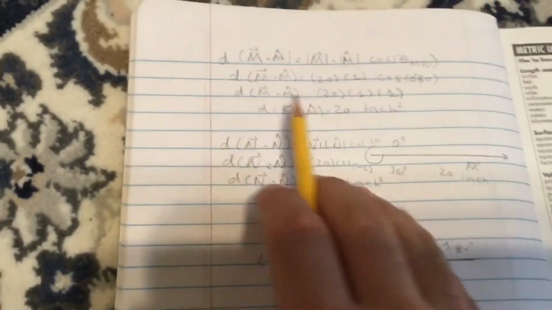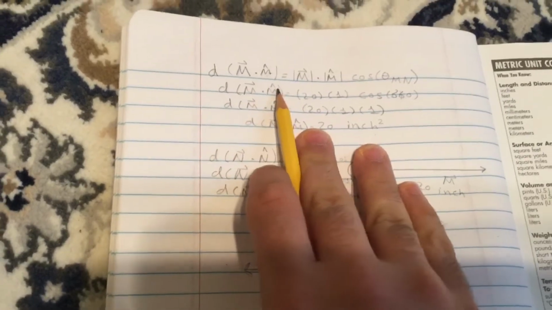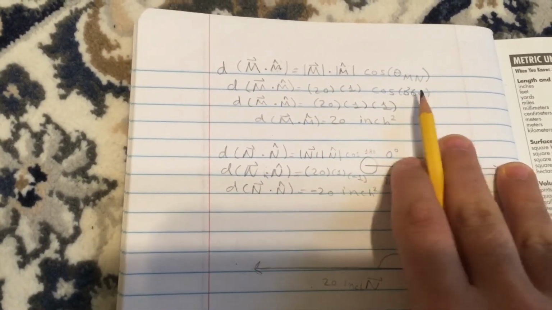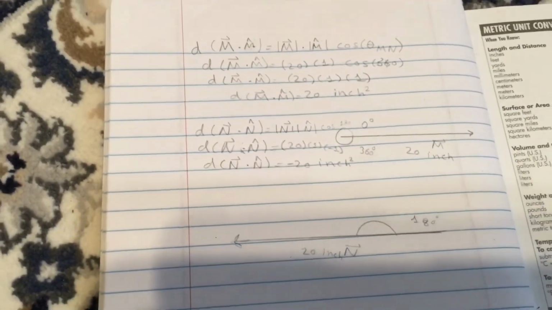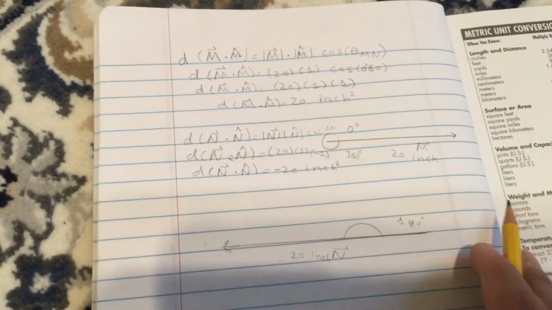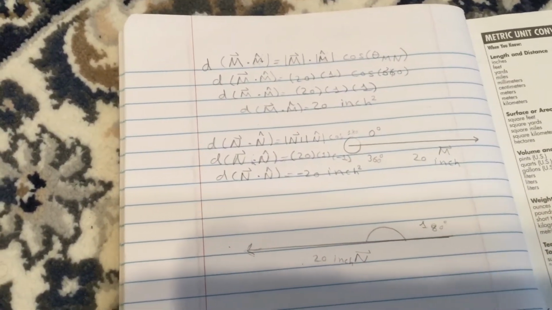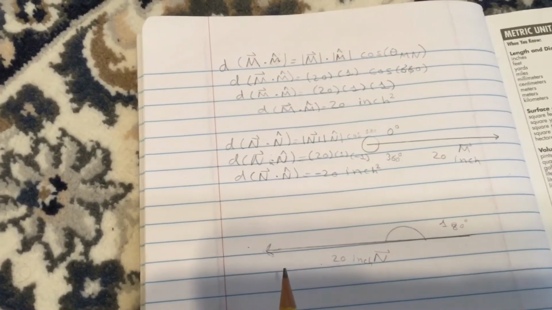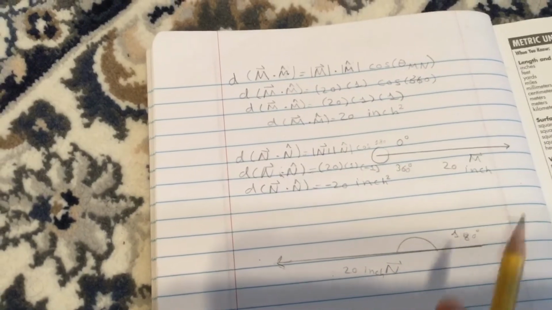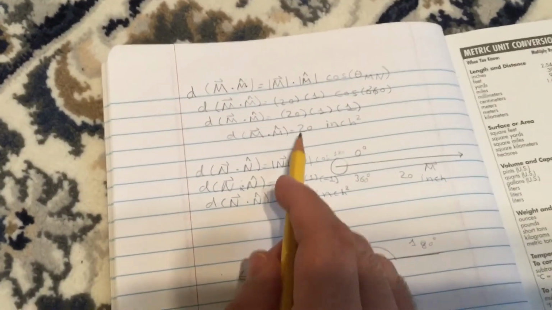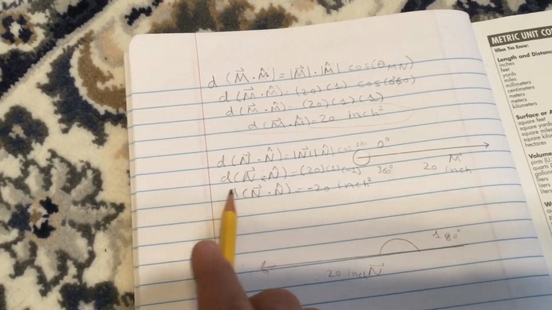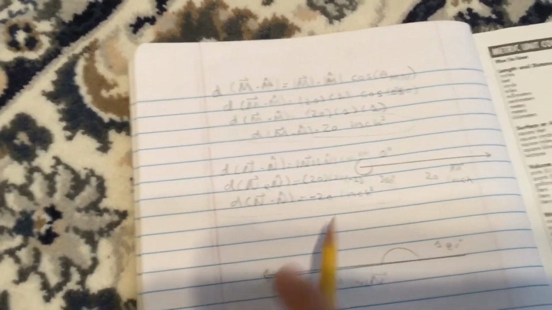As you know, the dot product is the vector times the unit vector and the cosine of the angle between the two. Better if you have that angle for us. So, as you can see, I have vector m, which goes towards the right and is 20 inches. And then I have a vector that goes towards the left of me, which is vector n, and that is 20 inches. We are supposed to get a positive 20 answer and a negative 20 answer for our dot product.